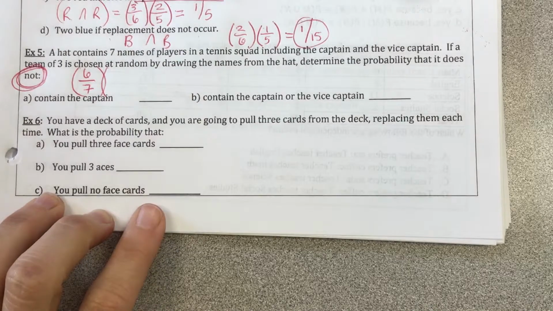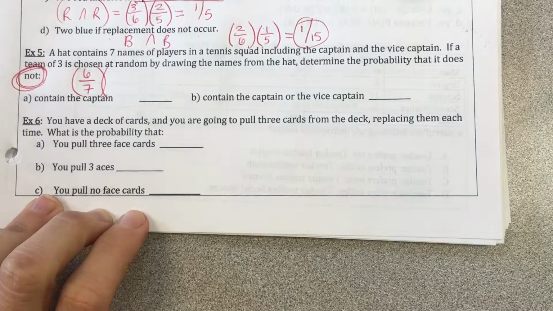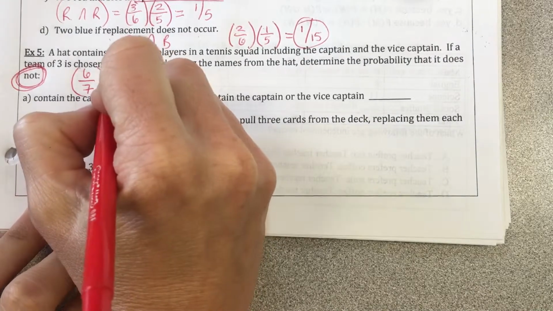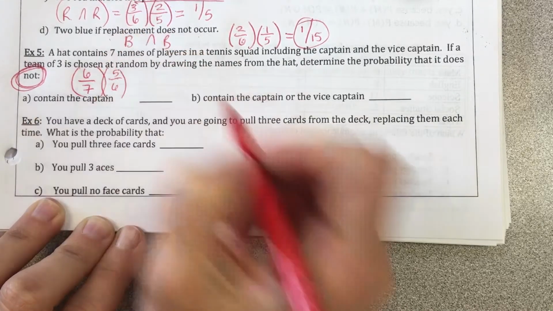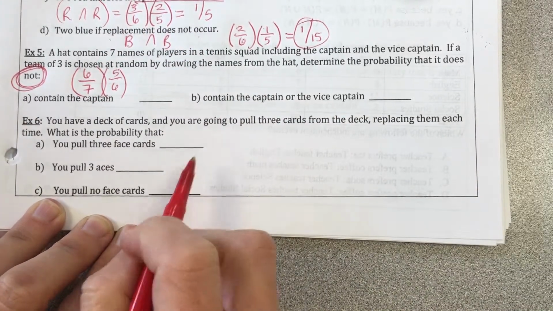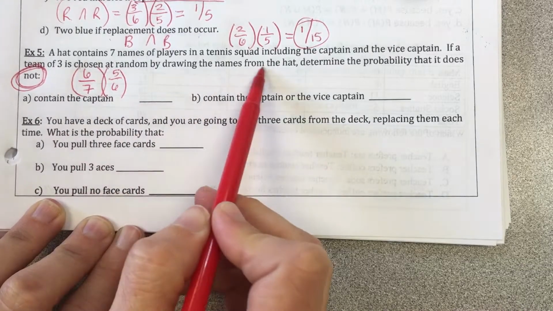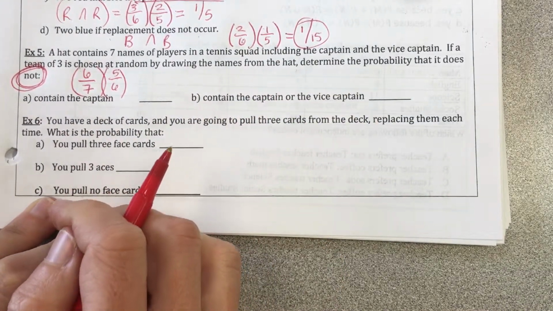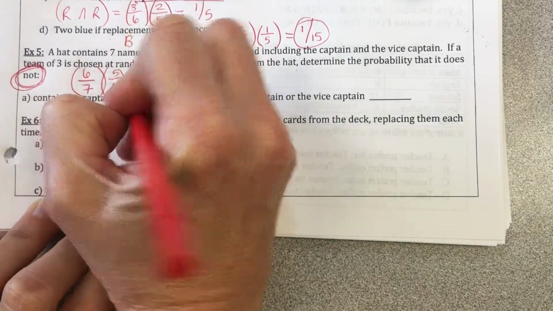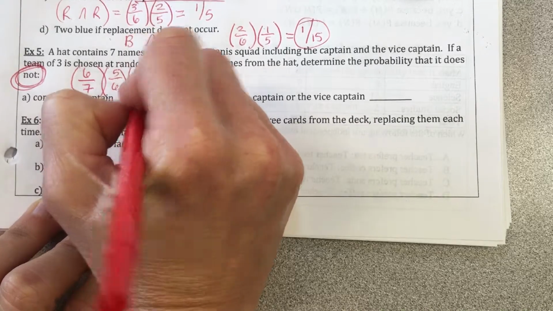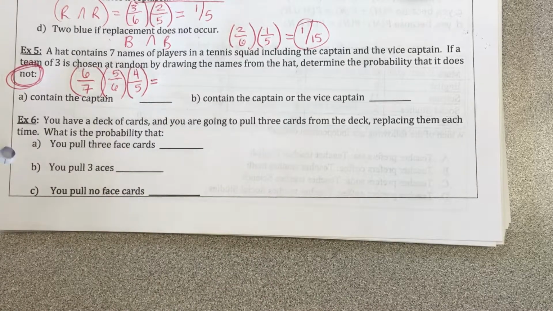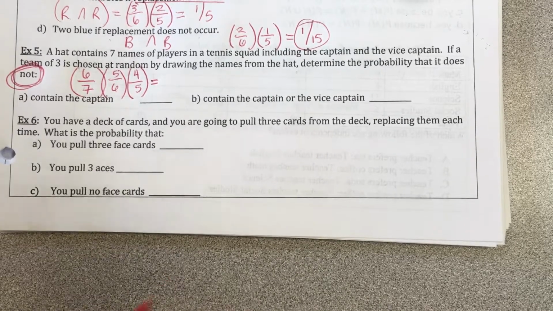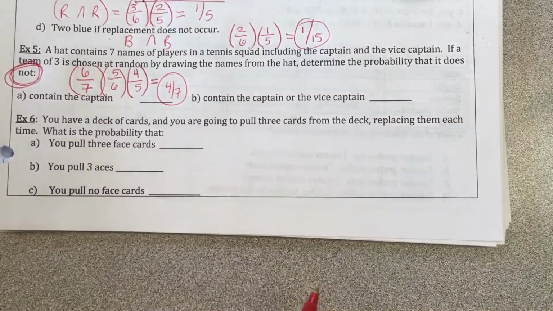Okay? Now I'm getting ready to choose another name. What would my next fraction be? 5/6. Because look, 3 are chosen at random by drawing the names out of the hat. So I'm not putting them back because I'm trying to come up with 3 names. Okay, so 5 out of 6. All right, and then 4/5. Okay, so you would multiply those all together because you drew 3 names out of a hat. 4/7. Okay.